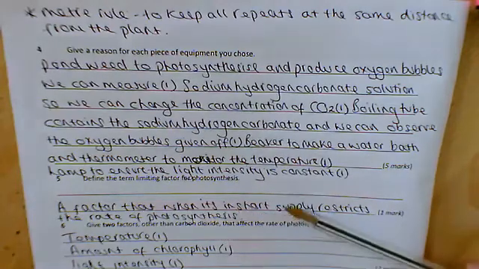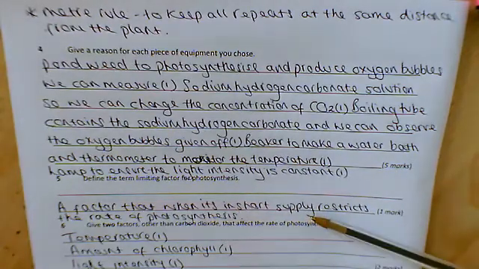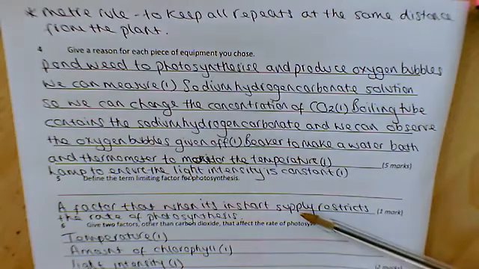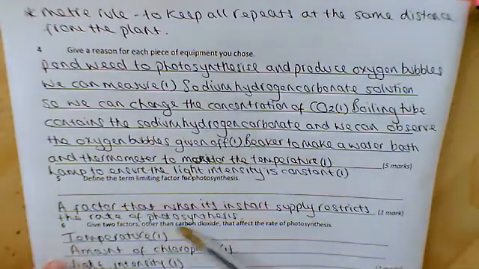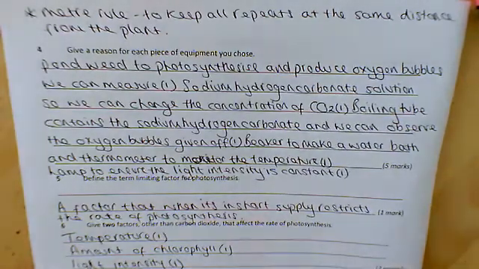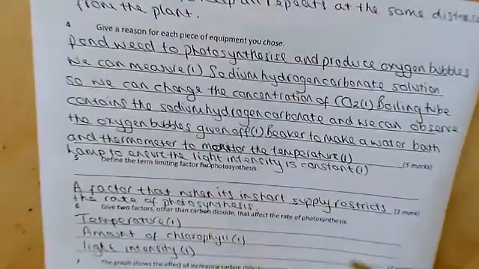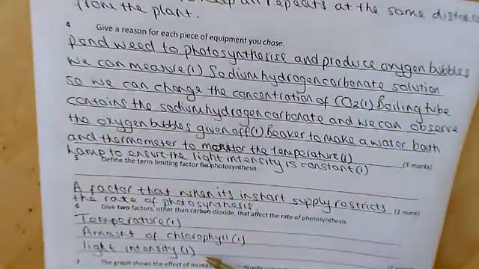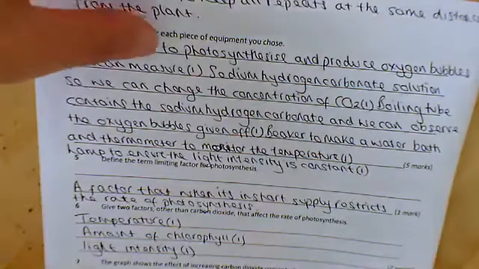That would be absolutely fine for that one as well. Any of those definitions would be fine. Next one, 2 factors other than carbon dioxide that affect the rate of photosynthesis. So dead easy: temperature, amount of chlorophyll, light intensity. Doesn't matter which 2 you picked, any of them would be fine.